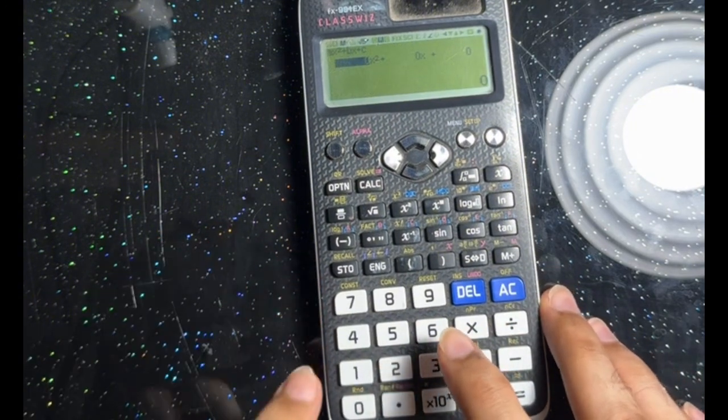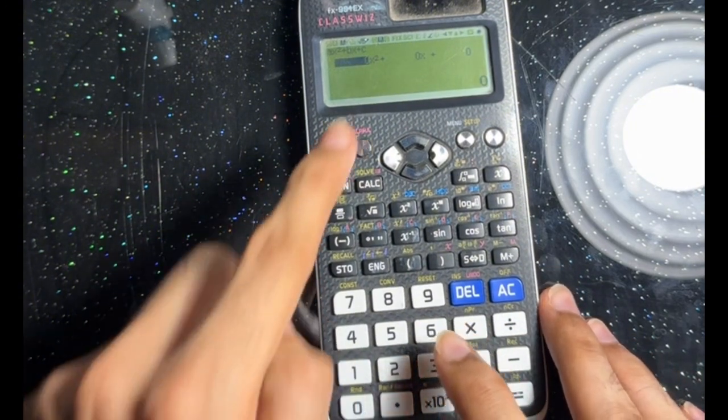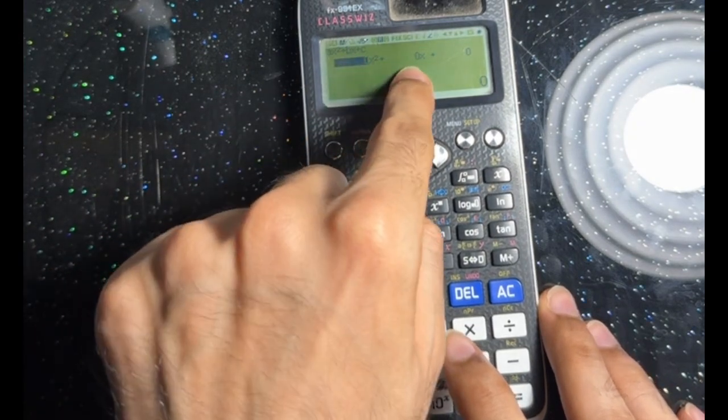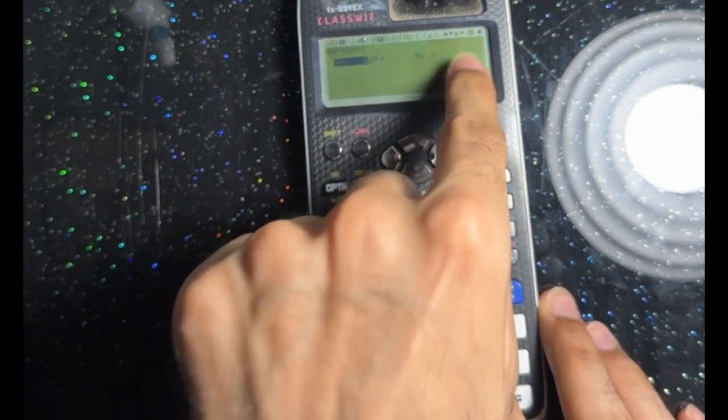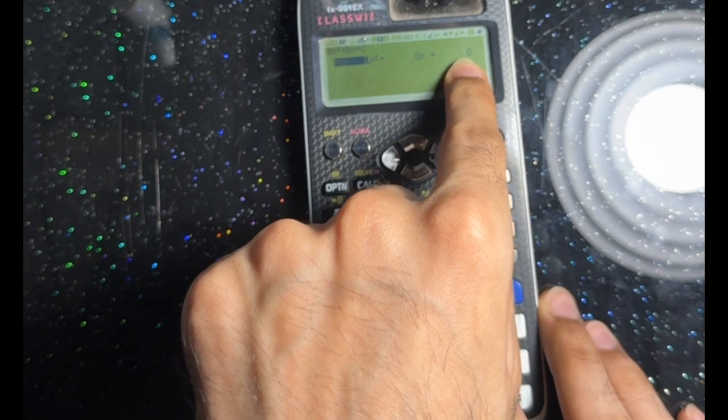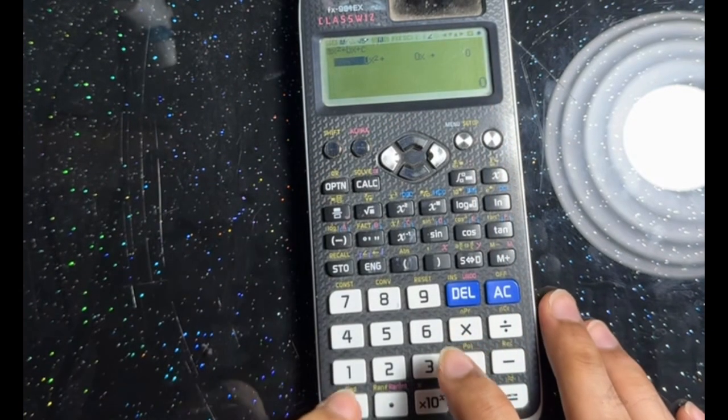Now the x squared term will be the first one, the x term will be the second, and the term without any x will be the third one.